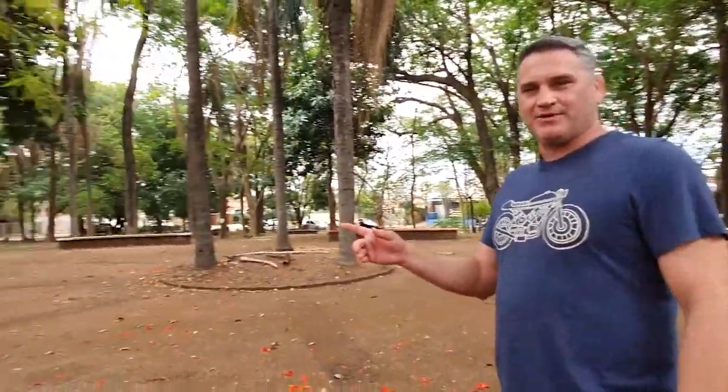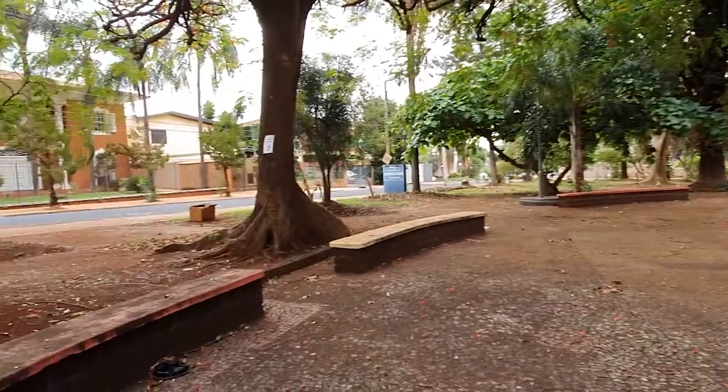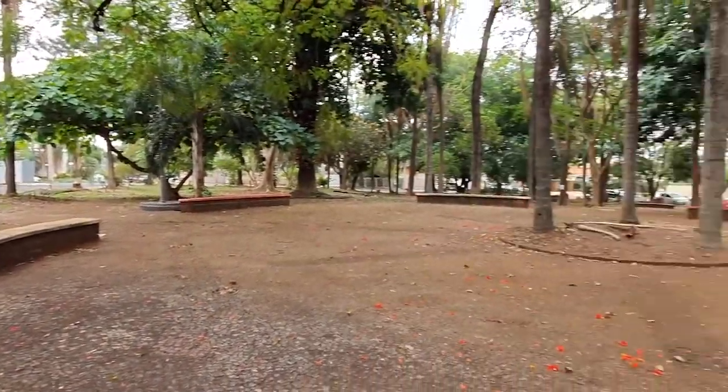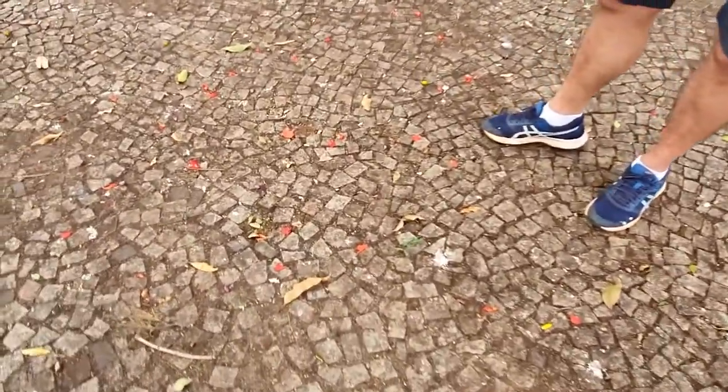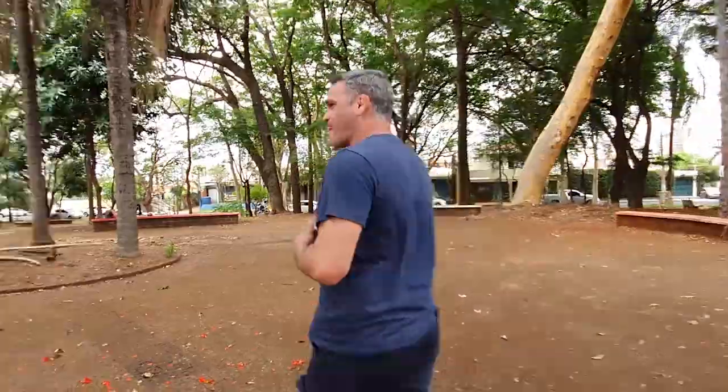So you can see there are benches all around, and it's got a lot of shade, and the ground is Portuguese stone. I suppose that's what it's called. That's a direct translation. I hope it's the right name. But this kind of stone used to be very popular here in Brazil. Now they use it a lot less, but it's really kind of reminiscent of my childhood.